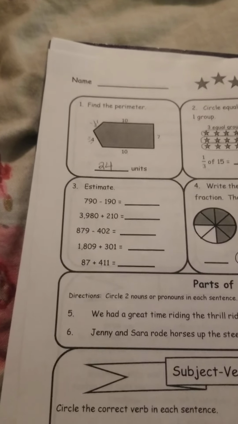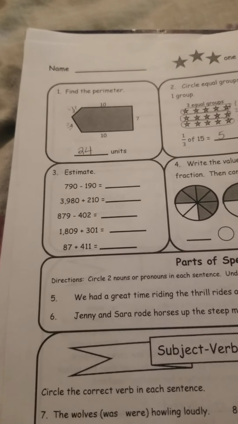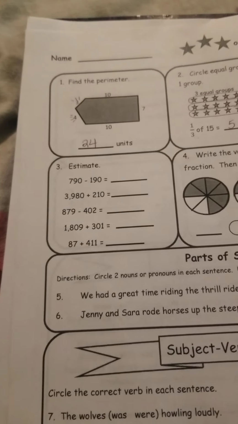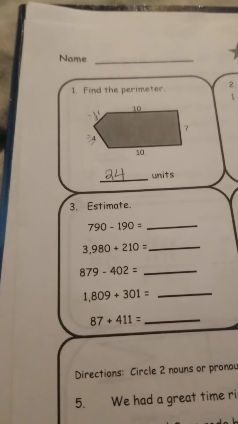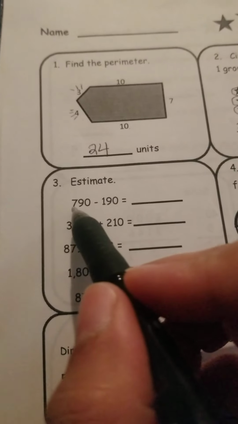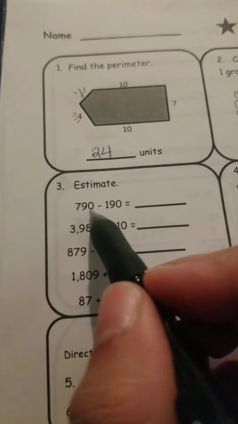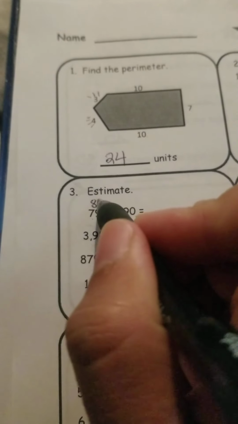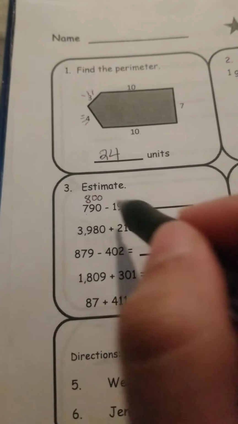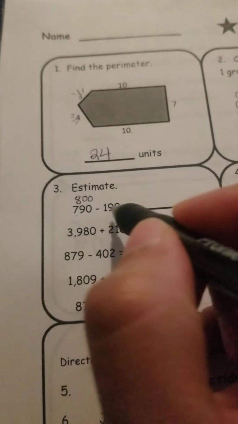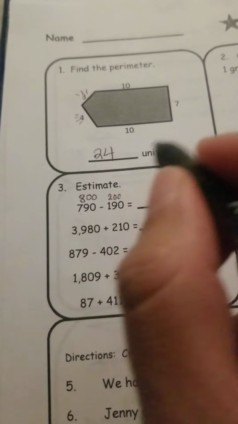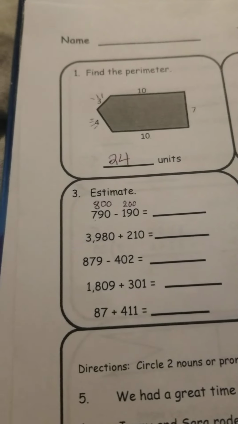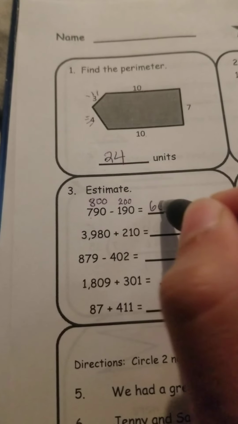Okay, estimate. Okay, when we are estimating, we are rounding. We're not writing the exact answer. Okay, so we are going to go ahead and estimate to get these answers. 790 is closer to 800. Okay, I'm going to round them up to hundreds. 190 is closer to 200. So 800 minus 200 is 600.